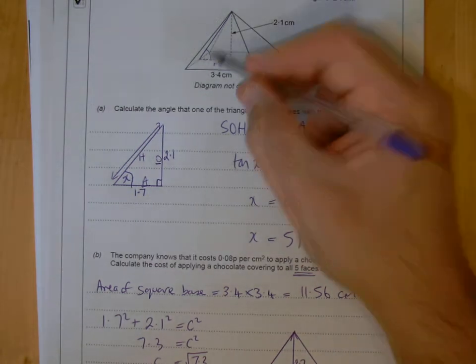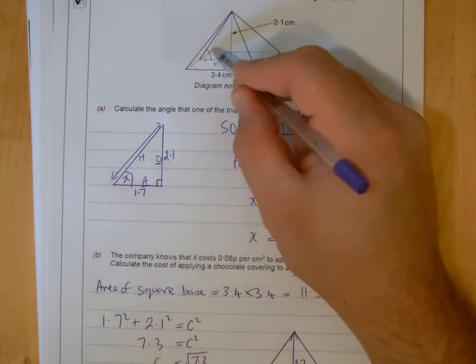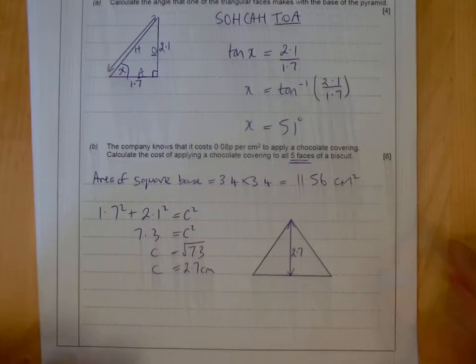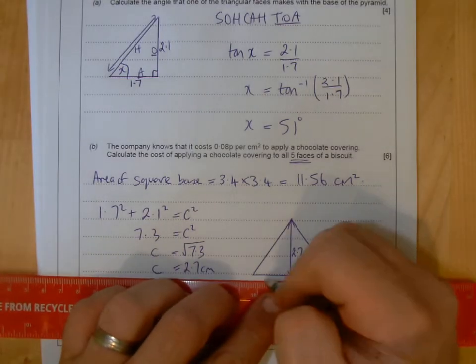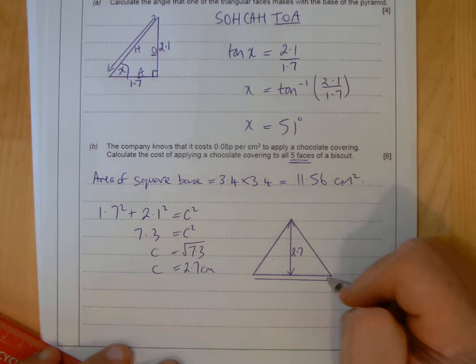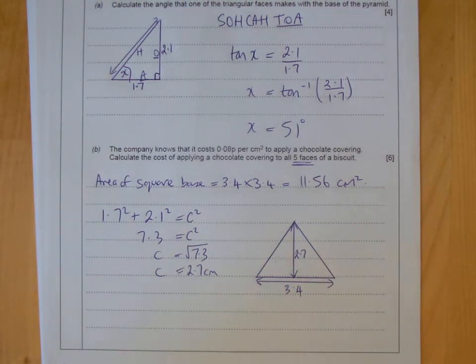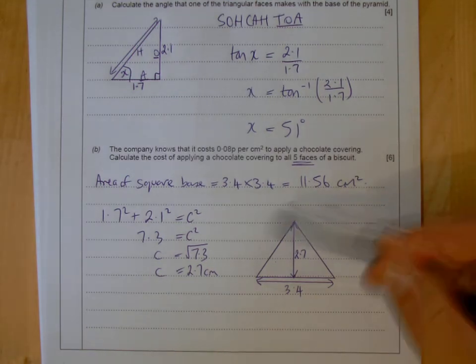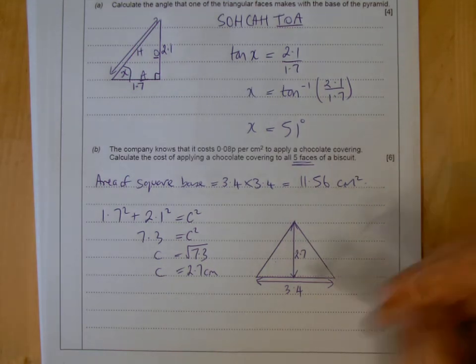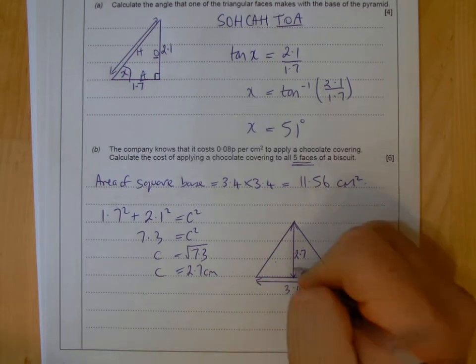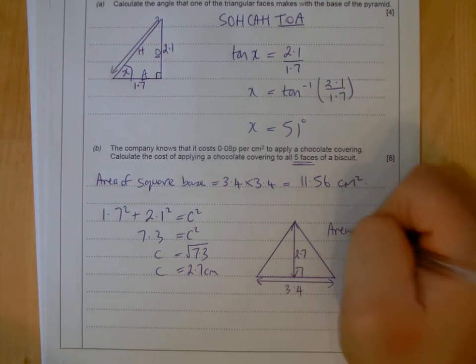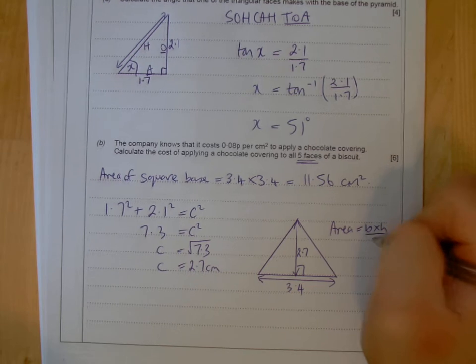Now, I know that, don't I? I know the base of the triangle there to be 3.4. Now, we just need to appreciate that we've got a triangle here with the base and the height, so we can simply work out the area being base times height divided by 2.